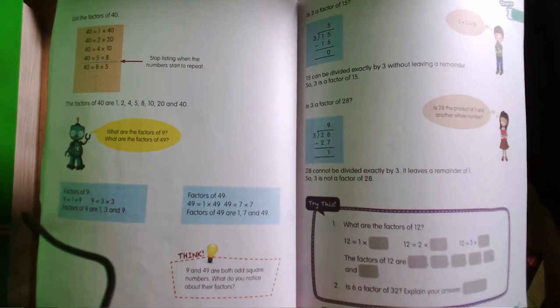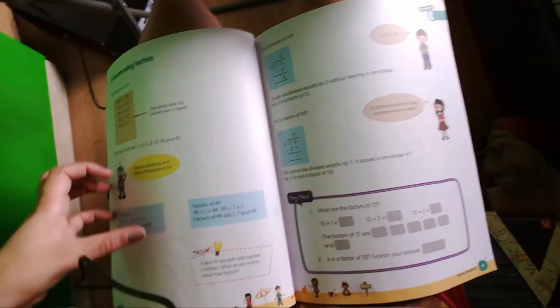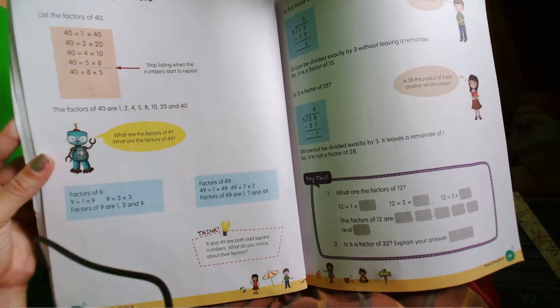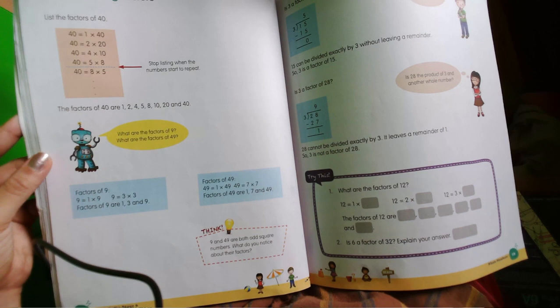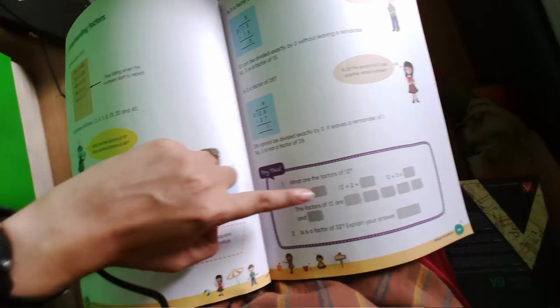Okay, so for your homework over here, there are 2 pages in your textbook, and that is page 18 and page 19. So basically you can read through this and it tells you what to do. It tells you what factors are if you don't know that yet. And there's a lovely try this activity here that you guys can enjoy.